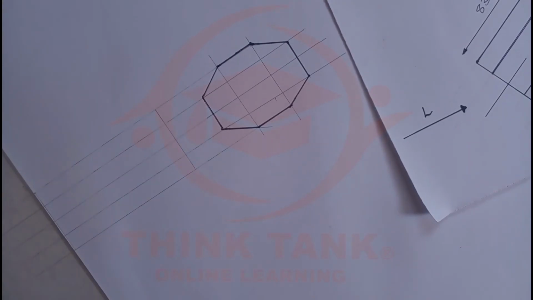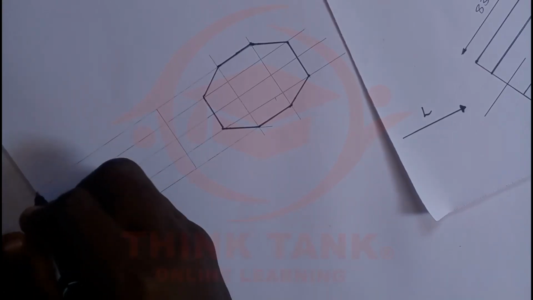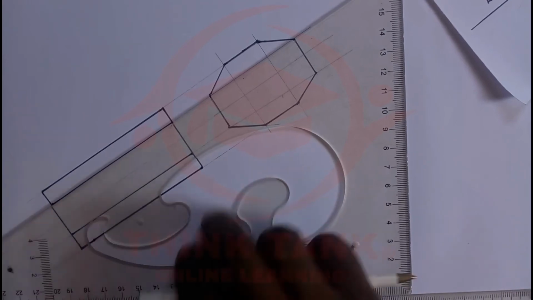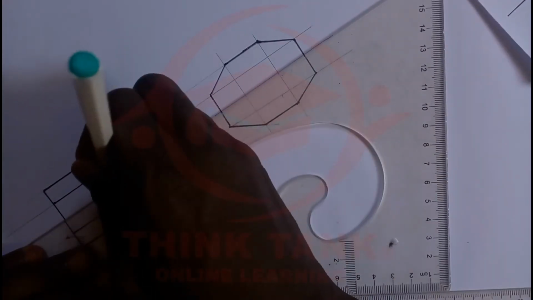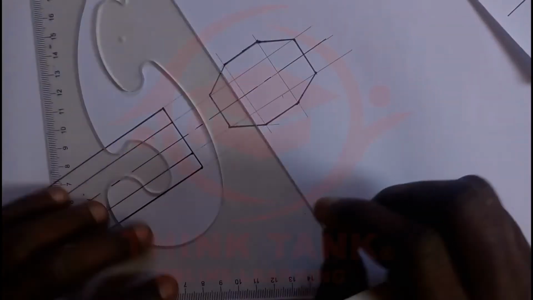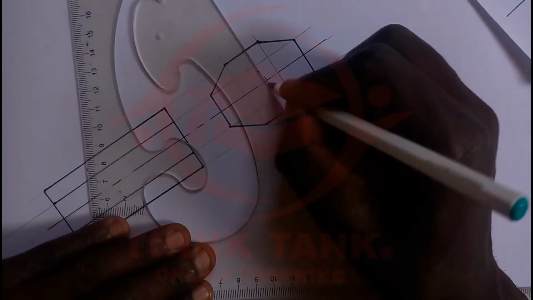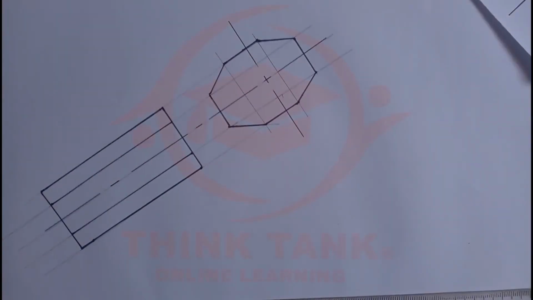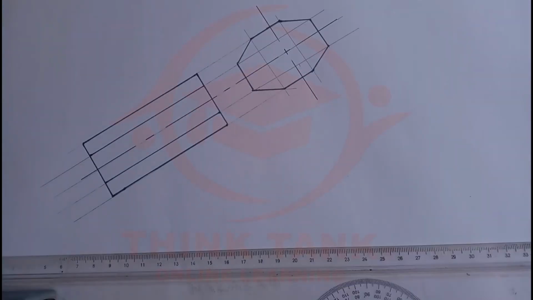Now let's outline, and now it's time to add some center lines, just like this. I'm going to name our points.